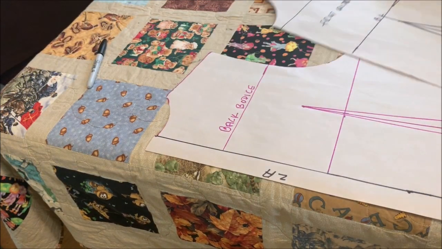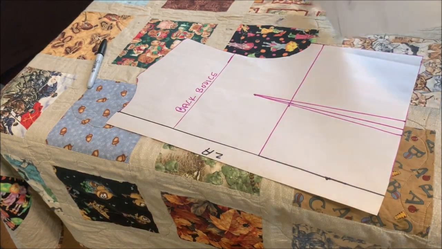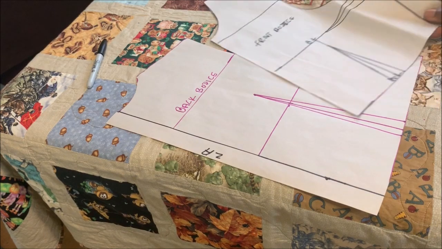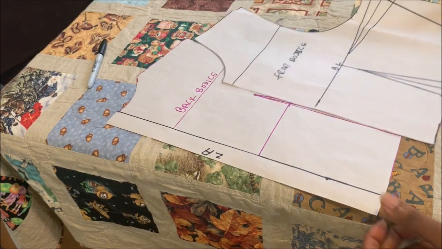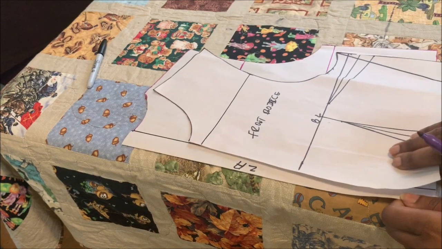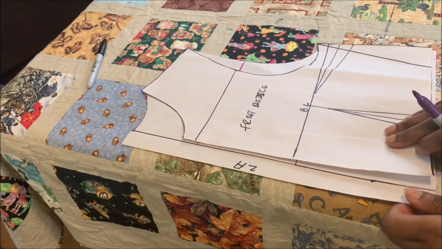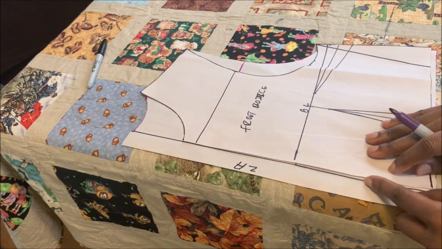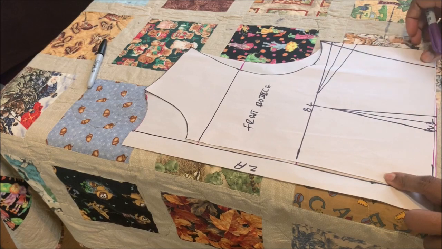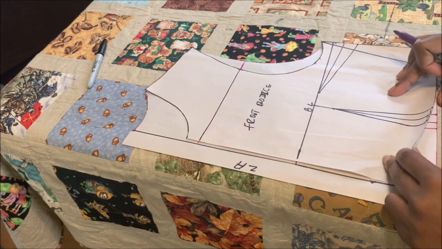Alright, so we are done with the back bodice. So that's how you cut your front and back bodice. This is the front and this is the back with the zip allowance. To make sure that everything matches, you can check. Remember, this will be folded in on your fabric. As you can see, everything matches, including the dots.